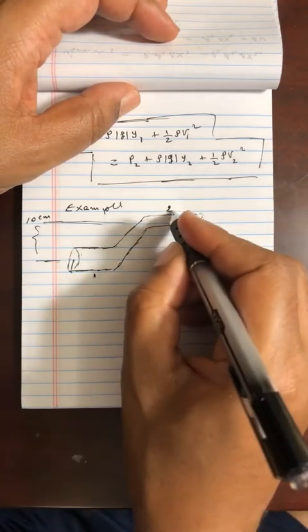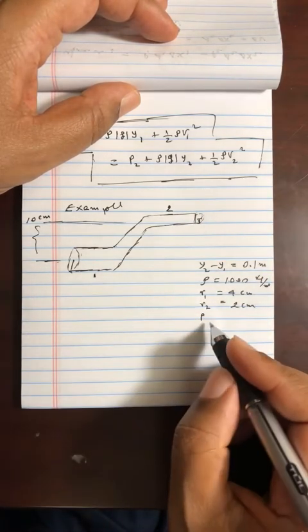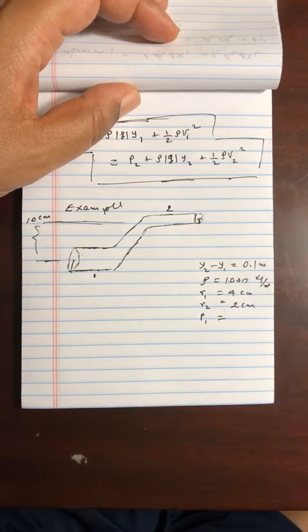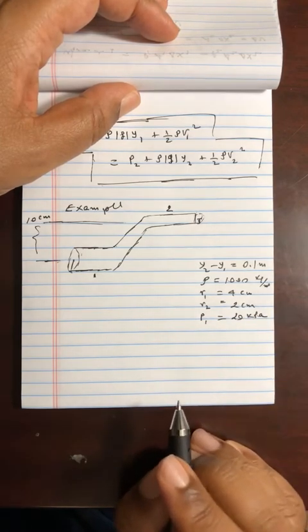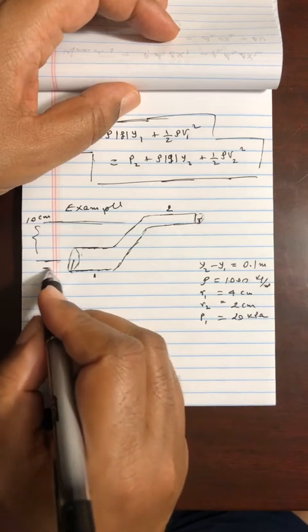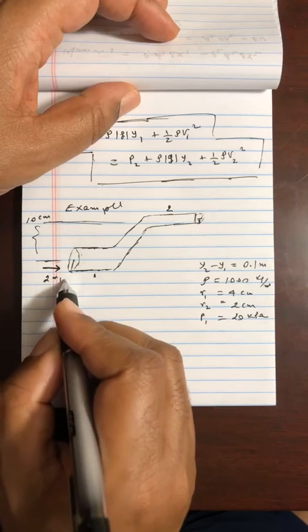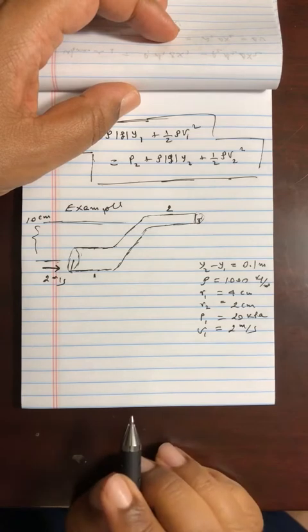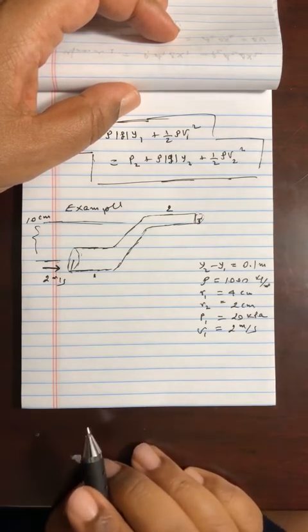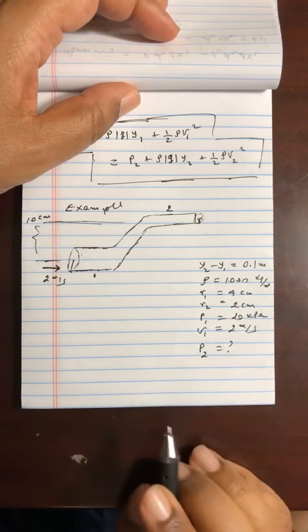Let's say the pressure at point 1, let's say it is maybe 20 kilopascal. And let's say fluid is entering over here with a speed of 2 meters per second. That is V1 equals 2 meters per second. So the question is to calculate the pressure at point 2.